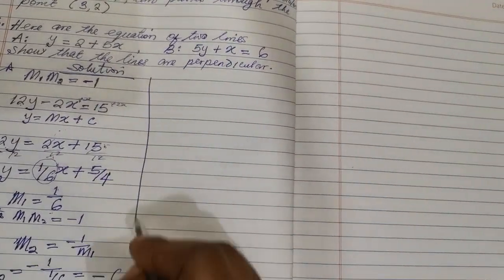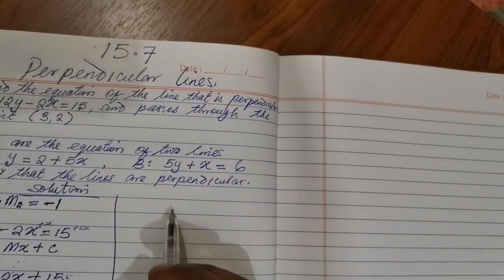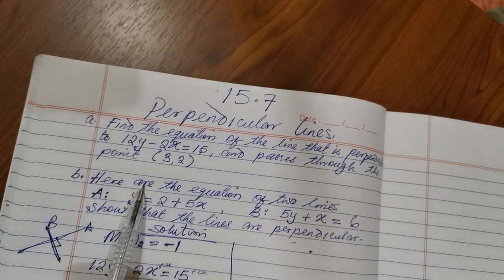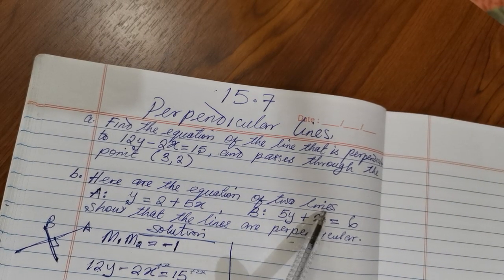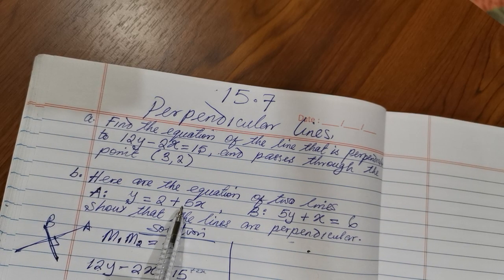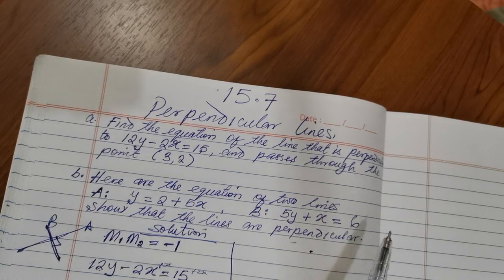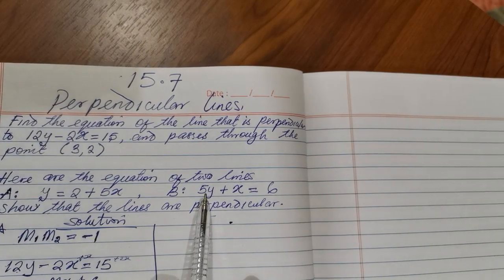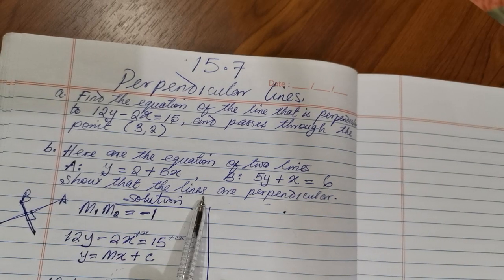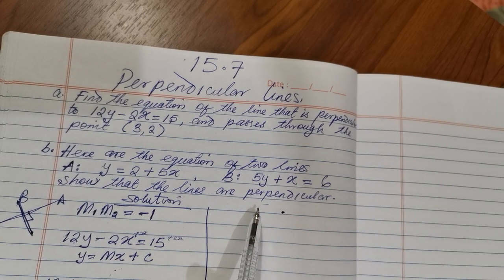Okay, now the second one. It says here are the equations of two lines. A, y equal to 2 plus 5x. B, 5y plus x equal to 6. Show that the lines are perpendicular.